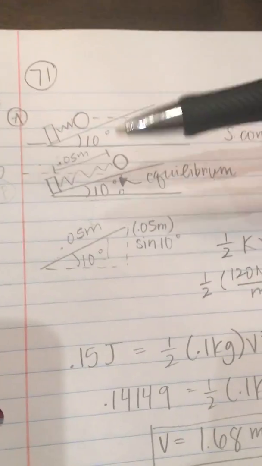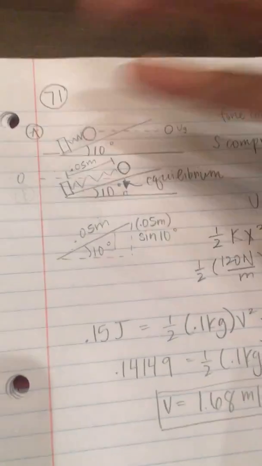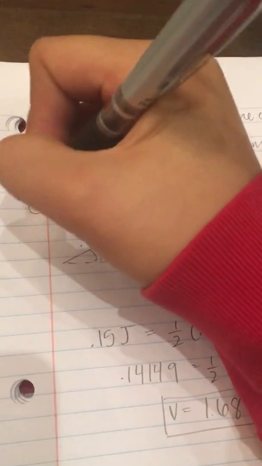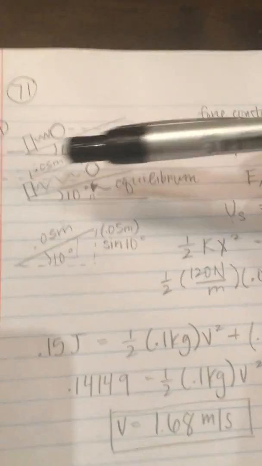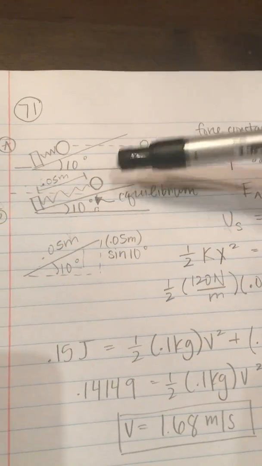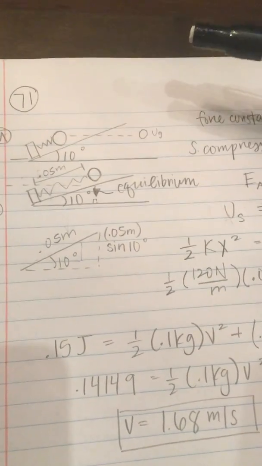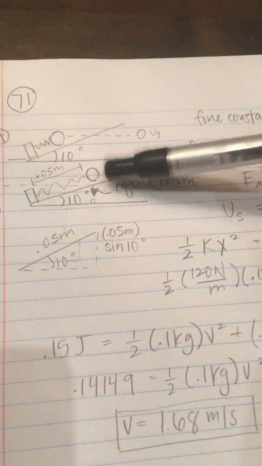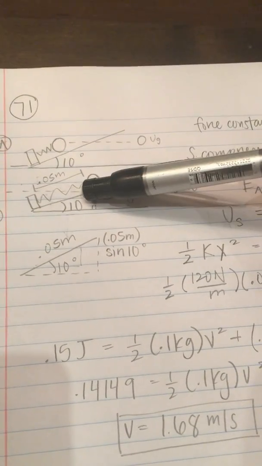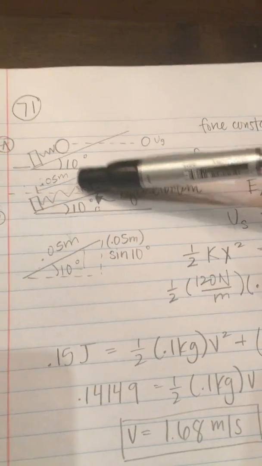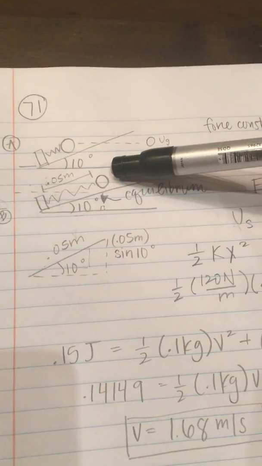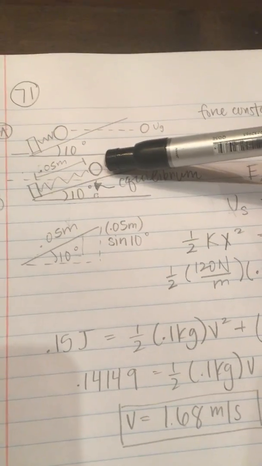Event B is when it's at equilibrium. The spring is completely at equilibrium, so there's no more spring potential energy, but now all of that energy is transferred to kinetic energy of this ball.